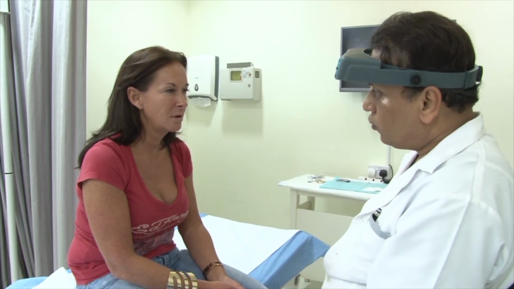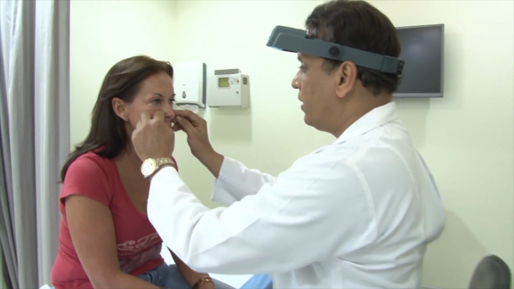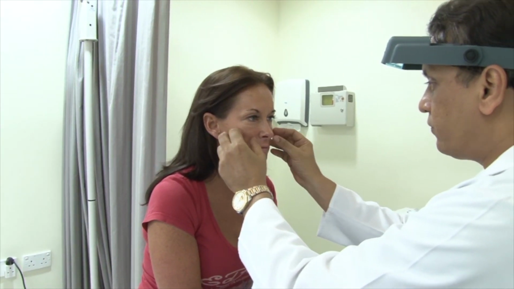So I think what we'll do now is we'll put some filler in this area here. I'm going to use filler called Voluma. The advantage of this is it stays longer, and it gives a volume effect that will lift the part of the mid-face. After this, we'll see how this looks. If need be, then I'll give you a different filler which is not as thick as Voluma, like a Teosyal Deep Line in this area to fill that out. And then we assess how it looks. You see how it goes.